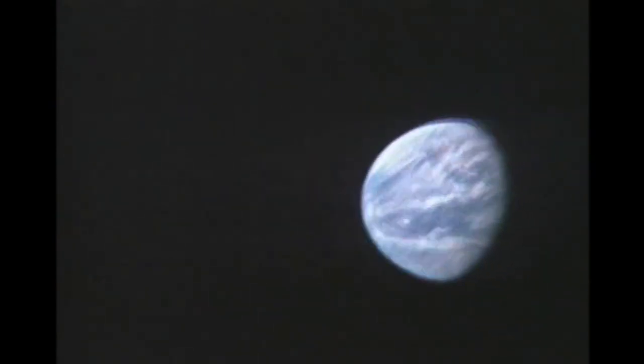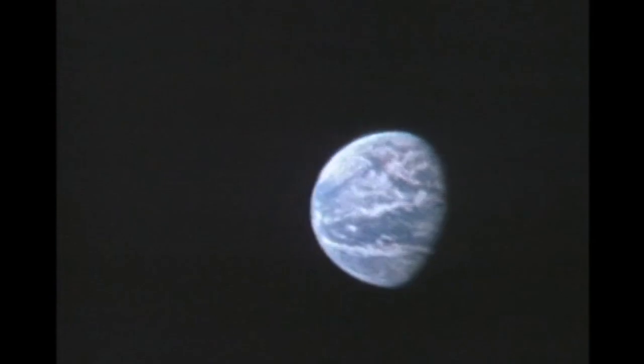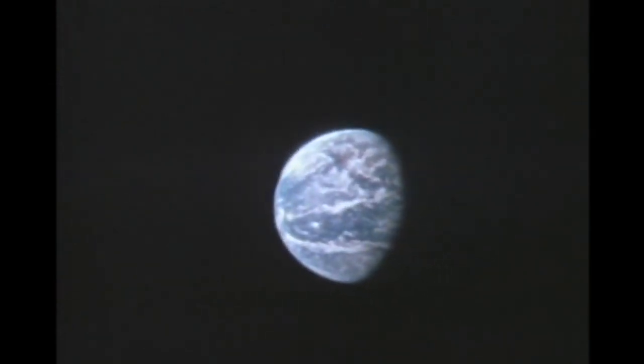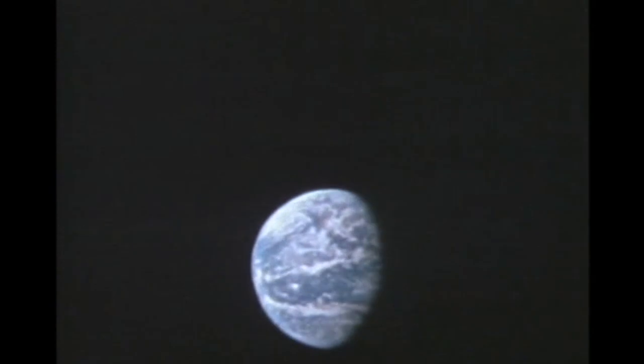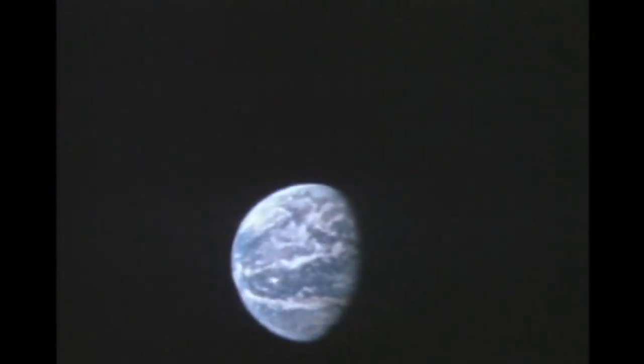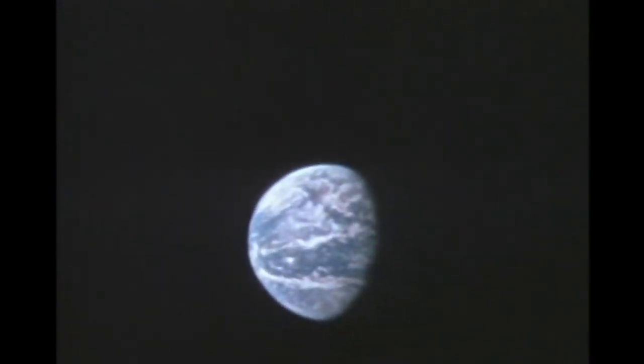11, Houston, could you describe, from your view, the polar cloud cap appears to us to extend down the western coast of North America. Would you estimate how far it extends down? Over.